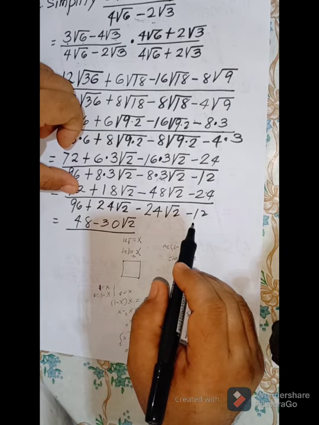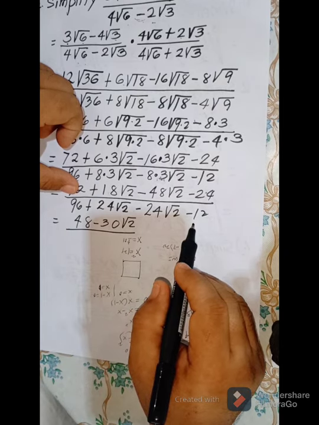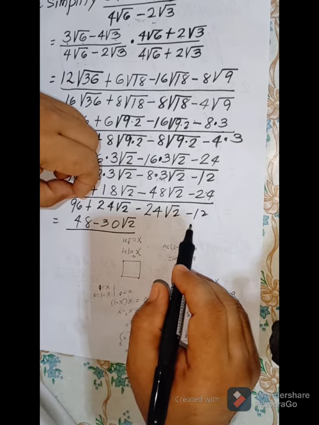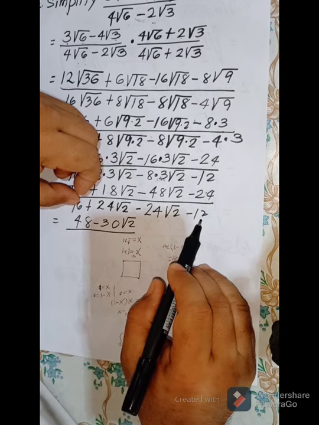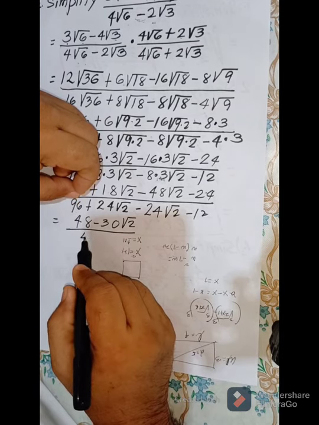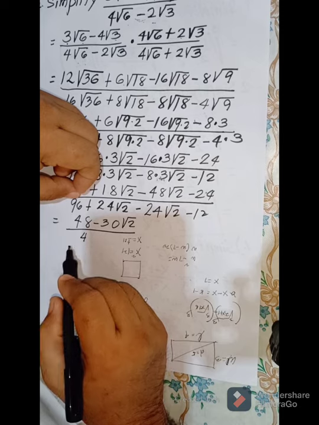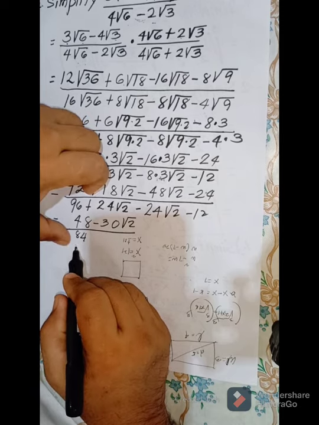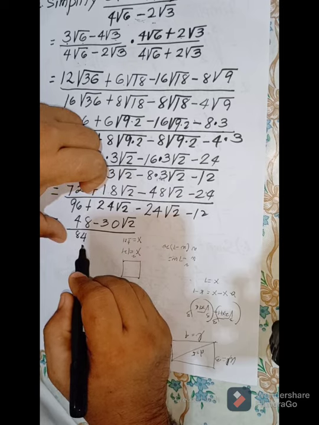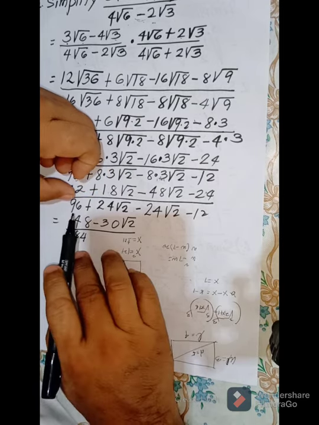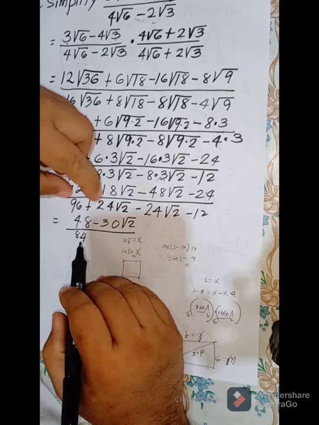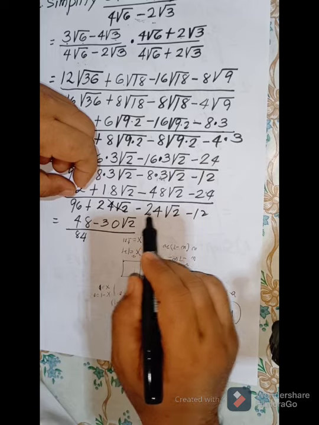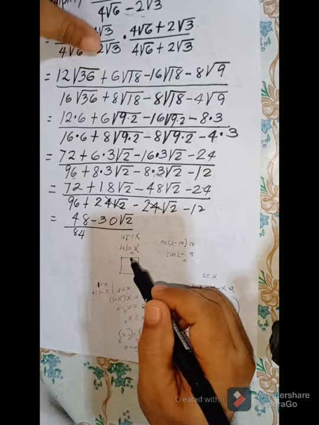96 minus 12 is... Oh no, I'm sorry. Okay, so again, 96 minus 12 is 84. 24 square root of 2 minus 24 square root of 2, cancel this. So 84.